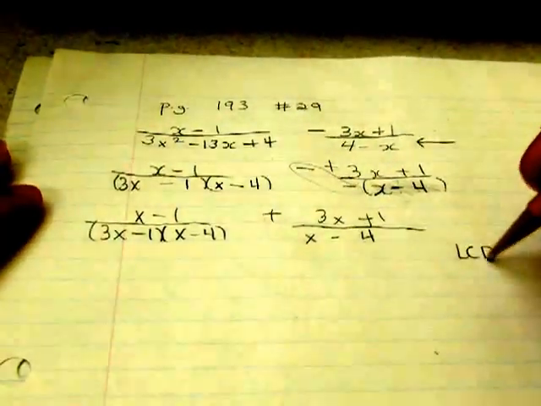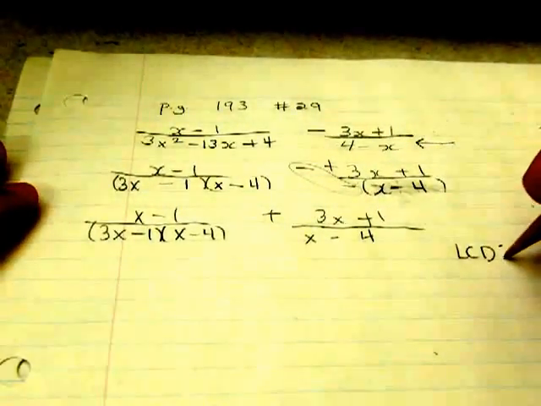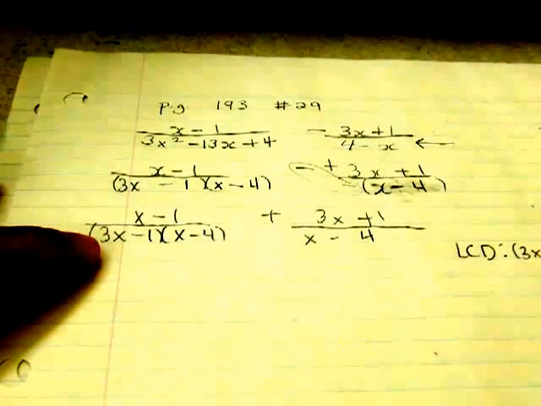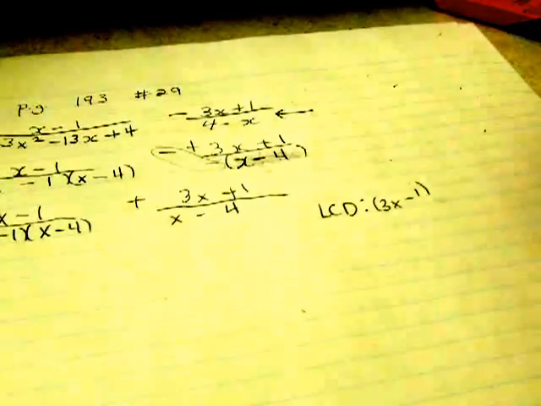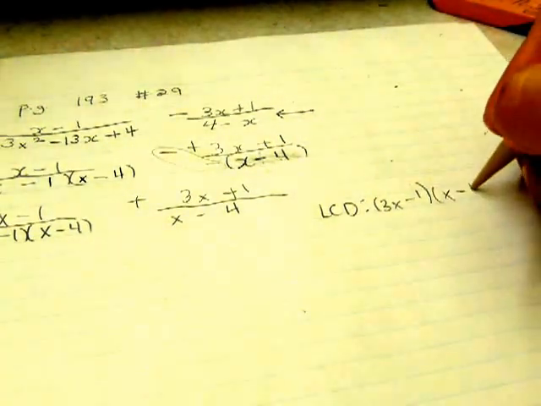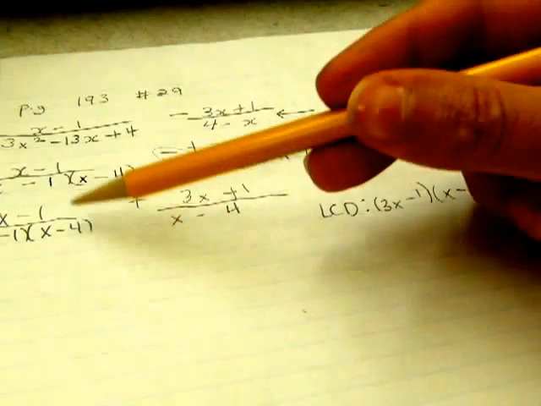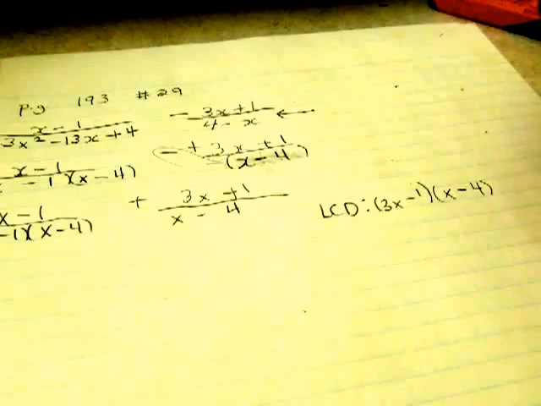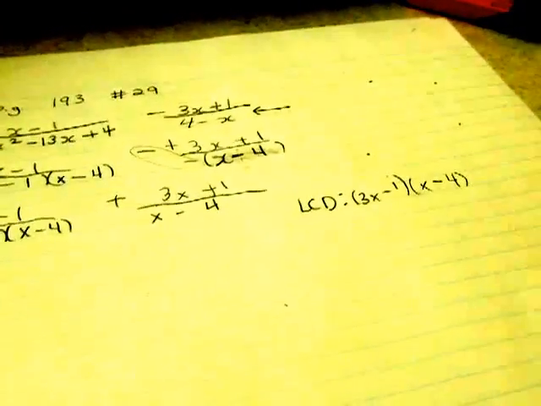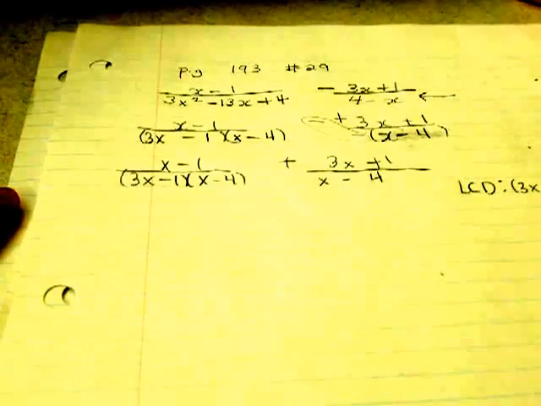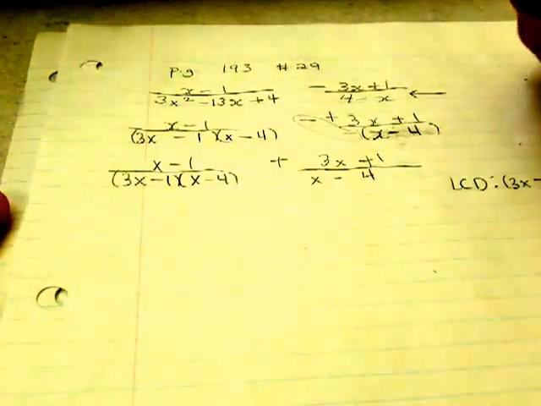Now I'll choose my LCD. So my LCD, I don't have any numerical coefficients. 3x minus 1 is unique, and x minus 4 is also unique. And I have x minus 4 here, and the highest power on either of them is 1. So there's my LCD. Alright, so now I need to adjust each fraction to get this LCD.